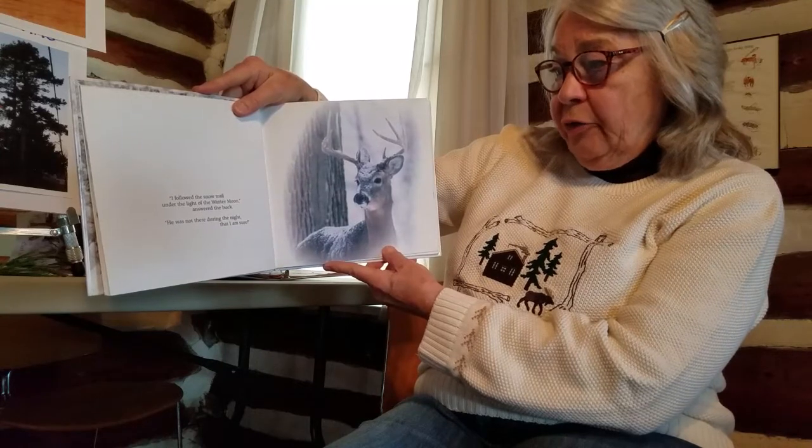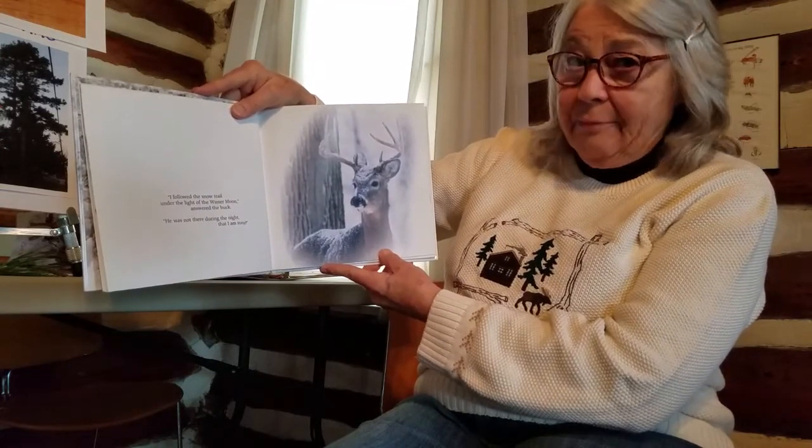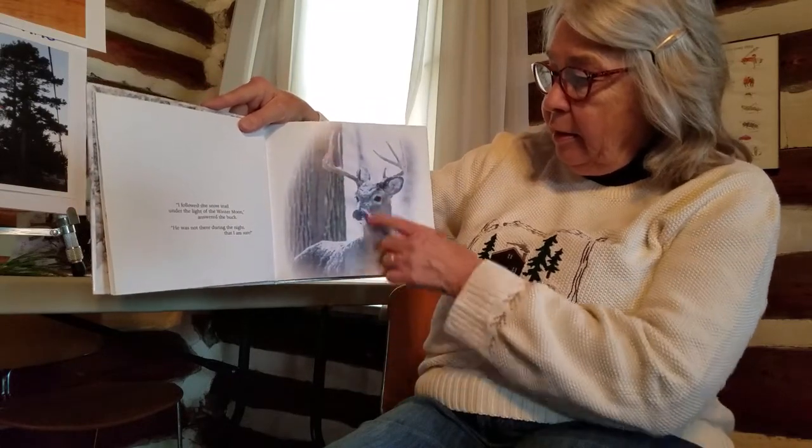Followed the snow trail under the light of the winter moon, answered the buck. He was not there during the night, that I am sure. There's the buck. There's his antlers.